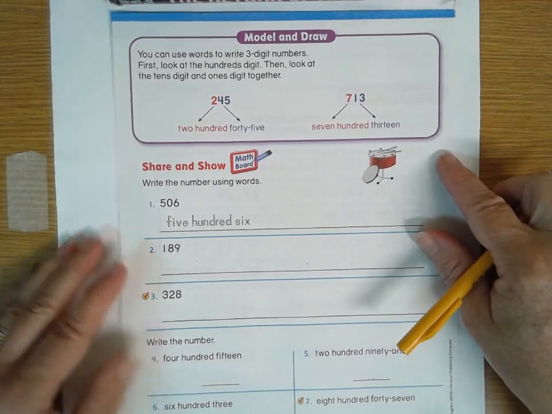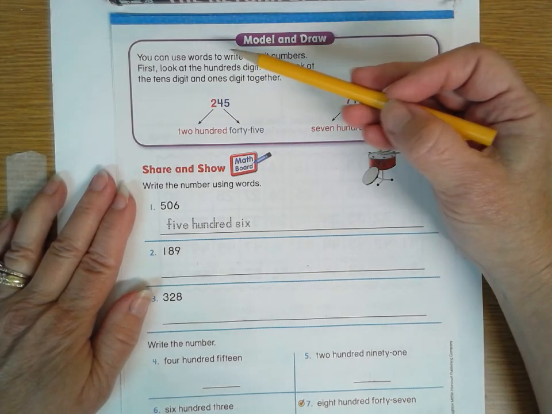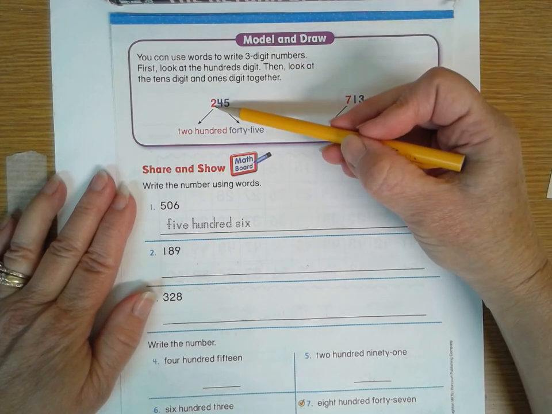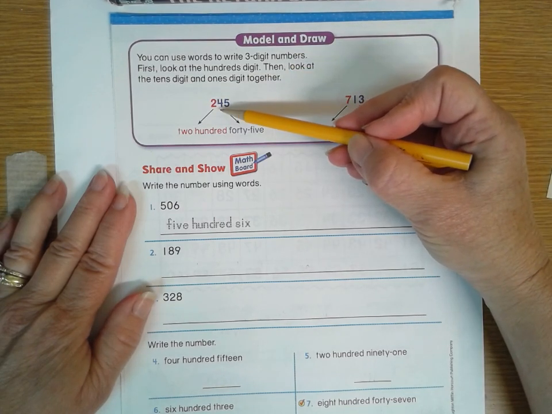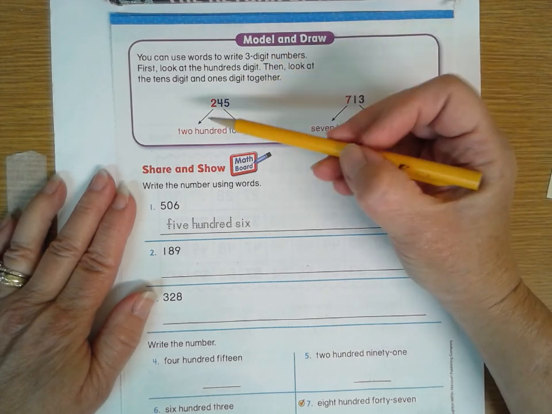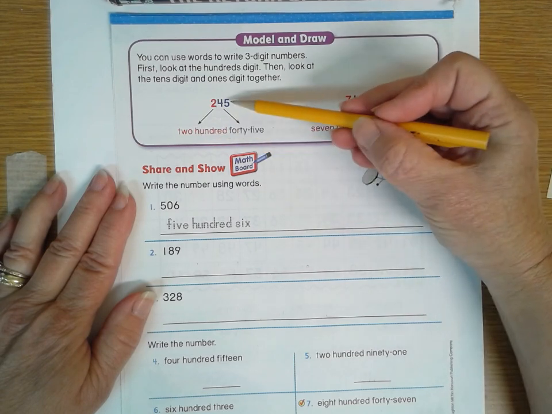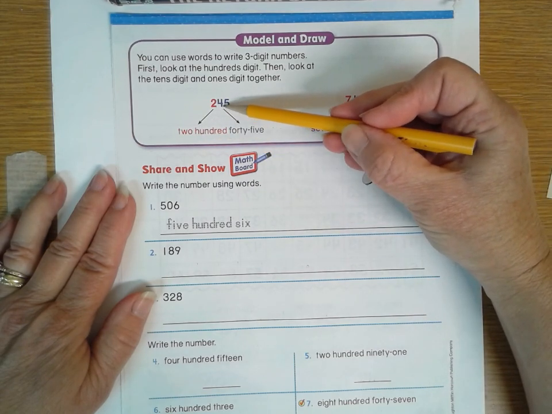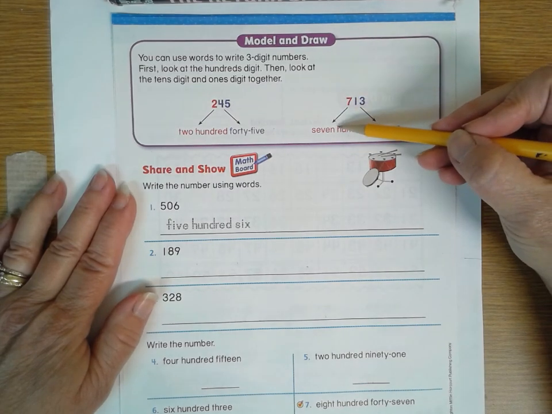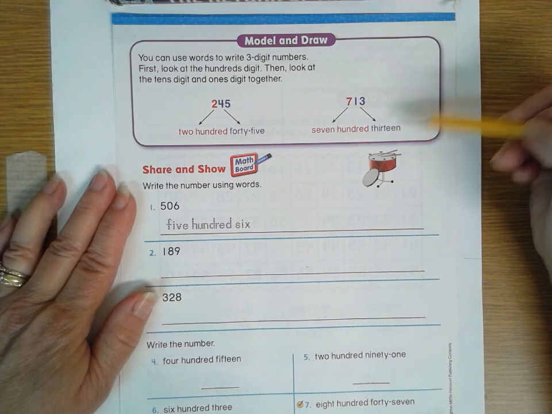Turn your paper over so that you are on page 78. We're going to go to the top where it says Model and Draw. You can use words to write three-digit numbers. First, look at the hundreds digit. Then, look at the tens digit and ones digit together. So when we write this, we write 200, and the two digits together, 45. 700, and the two digits together, 13.